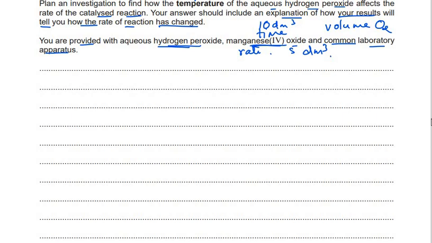Okay, and we are finding the rate with respect to temperature. So for every reaction we need to change the temperature. So let's plan out how we are going to do this. First, what are the things we should keep the same? We are going to make a list here on one side. Actually you can use the rough page also here. Say what are we going to keep the same.